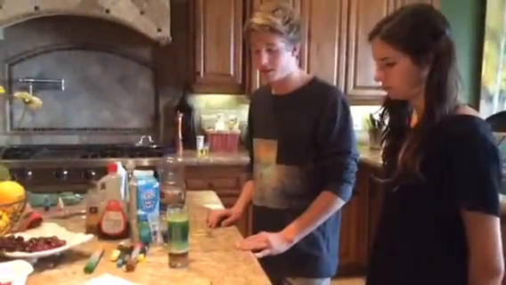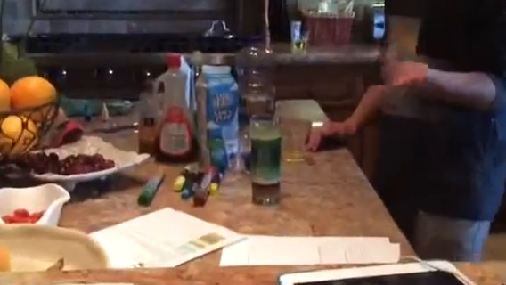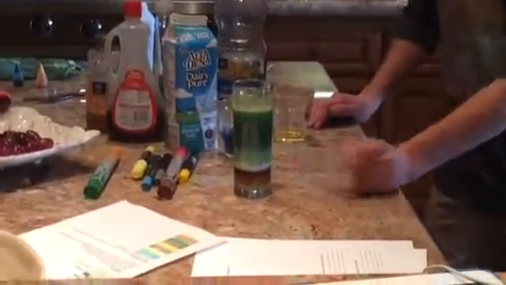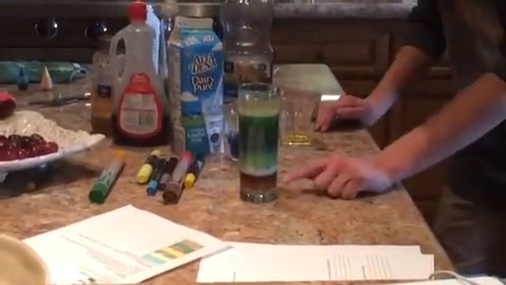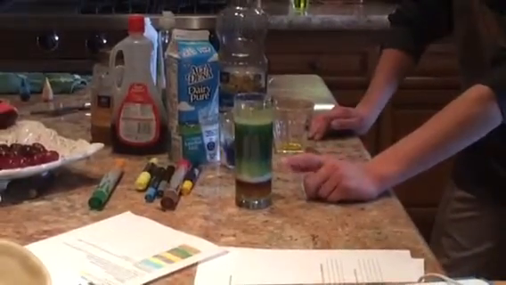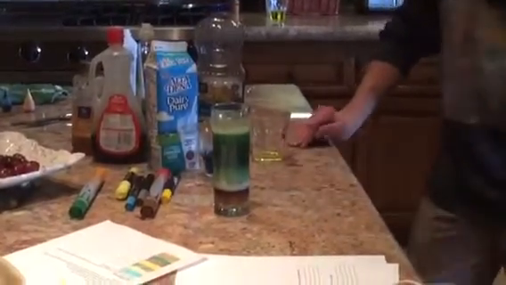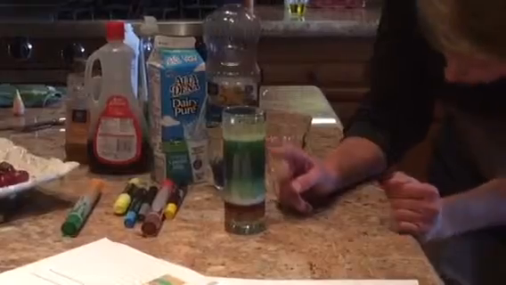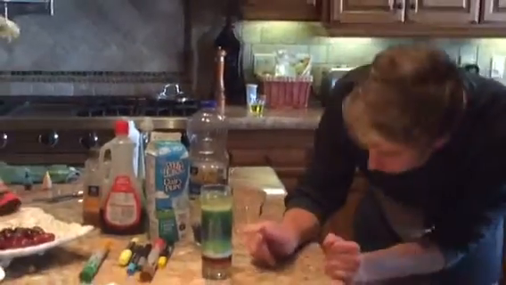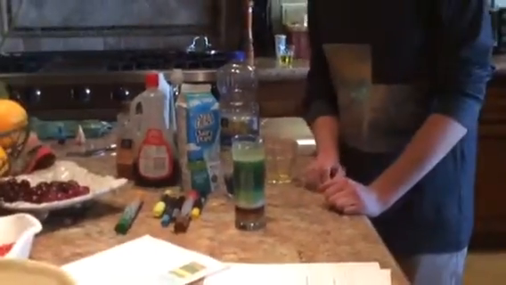This was fun. Now that this has had a few minutes to settle, we can clearly see the differences between each material. The bottom is honey, so that is the most dense. Next is maple syrup. On top of that is milk. Then we have dish soap. Then is water. And on top of that is vegetable oil. These two have a very similar color, but you can see the line between them is actually right here. Oh yeah, I see it, with the vegetable oil being on top.